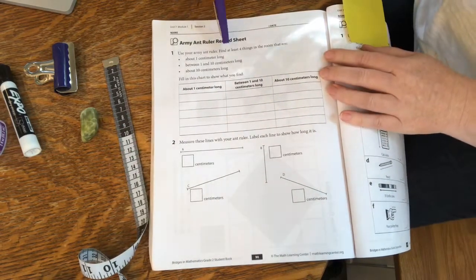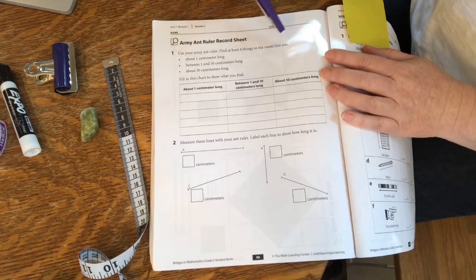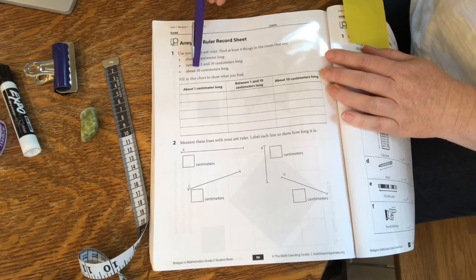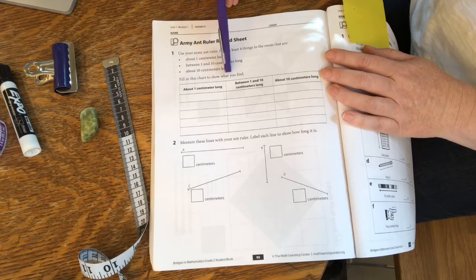So use your ruler. Find at least 4 things in the room or in your house that are about 1 centimeter long, between 1 and 10 centimeters long, and about 10 centimeters long. Fill in this chart to show what you find.